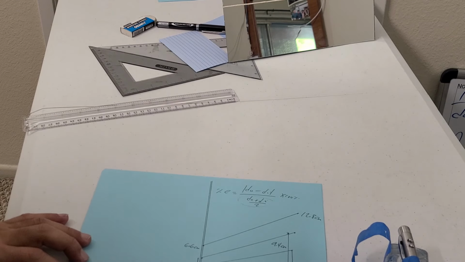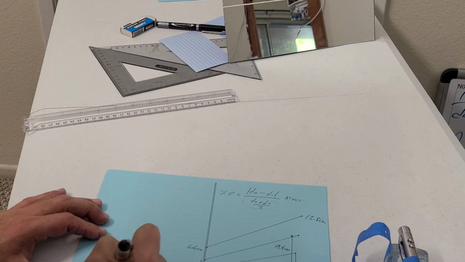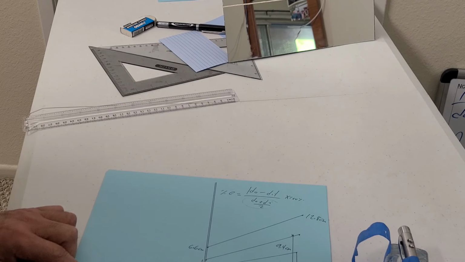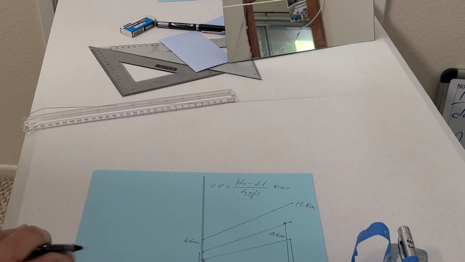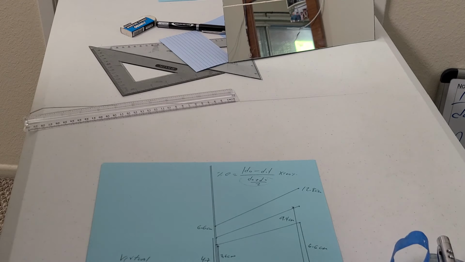We are looking again for the virtual image. It's right here. We cannot see it because it's virtual, but we can calculate it in this way. Hopefully you will enjoy this experiment and you can do it at home.